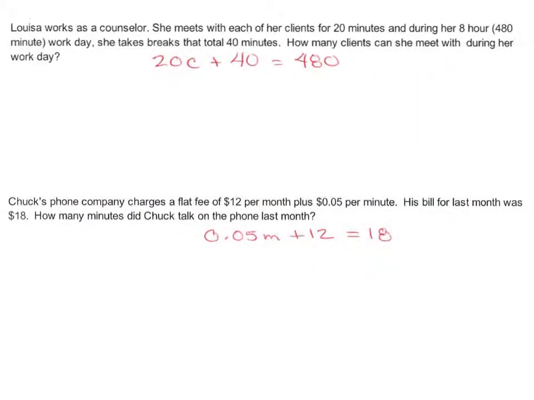The next word problem is this one right here. You have Louisa that works as a counselor. She meets with each of her clients for 20 minutes, and during her 8-hour day, which is 480 minutes, she takes breaks that total 40 minutes. So the question is, how many clients can she meet during the entire workday? So we know that she has an 8-hour day, which means that that is 480 minutes. So whatever we do, it needs to equal 480 minutes.